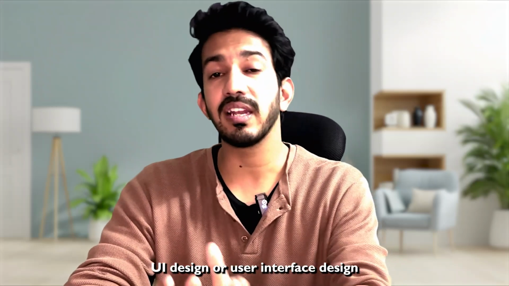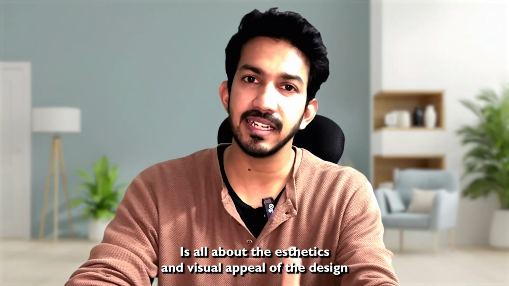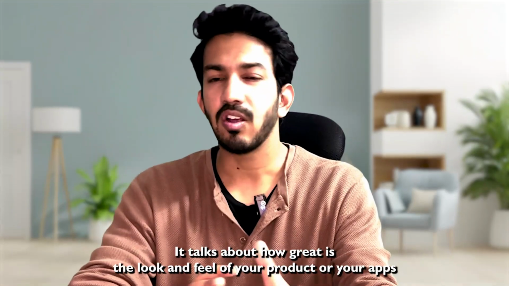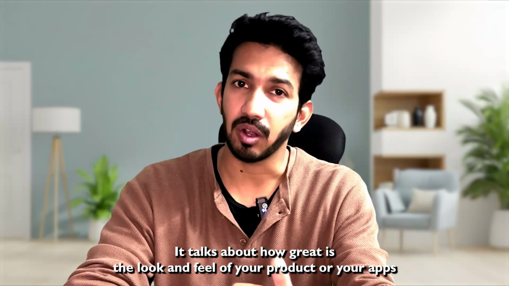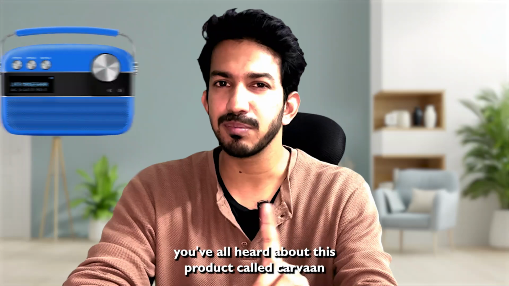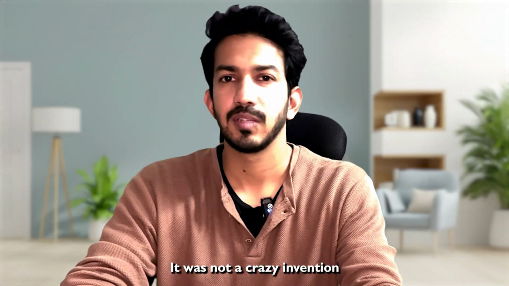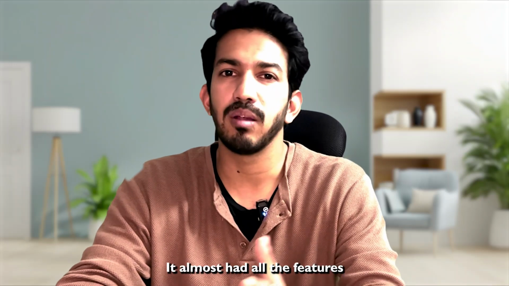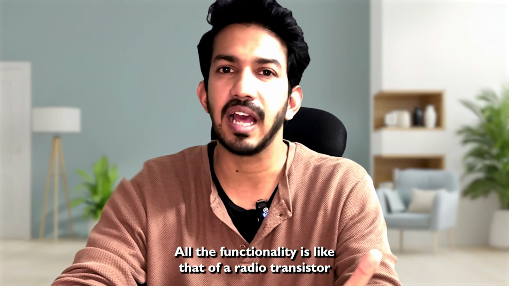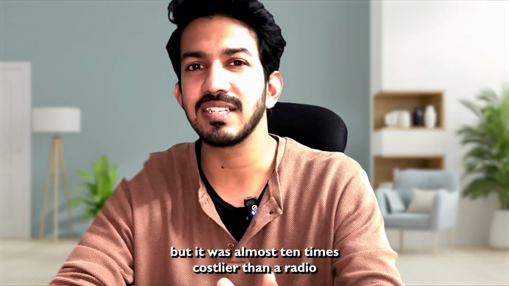UI design or user interface design is all about the aesthetics and visual appeal of the design. It talks about how great is the look and feel of your products or your apps. You have all heard about this product called Canva, right? Do you know why Canva was such a big success? It was not a crazy invention. It almost had all the features, all the functionalities like that of a radio transistor. But it was almost 10 times costlier than a radio.